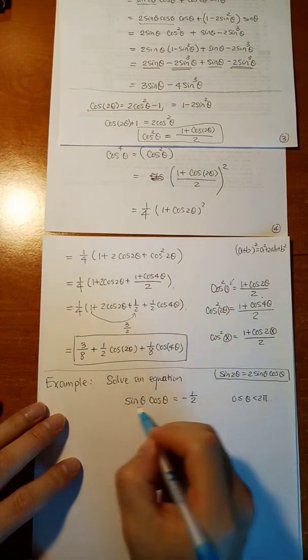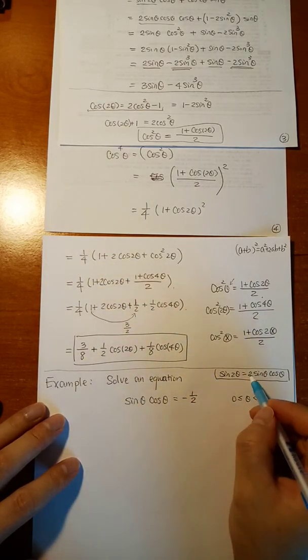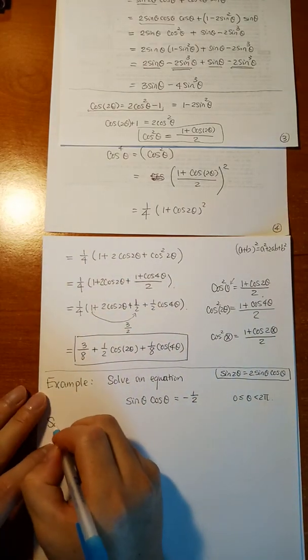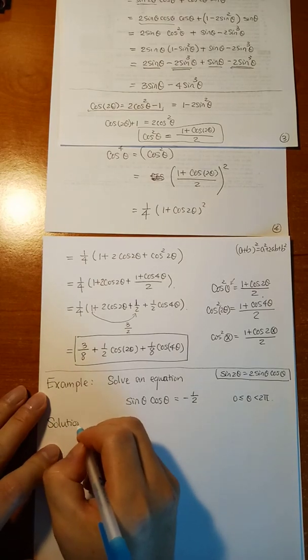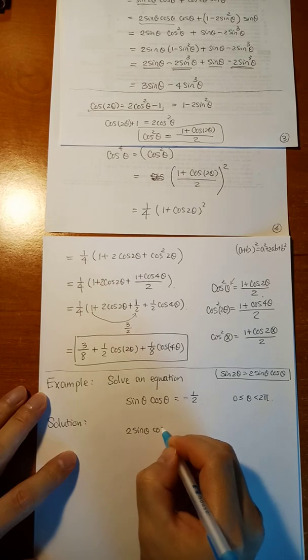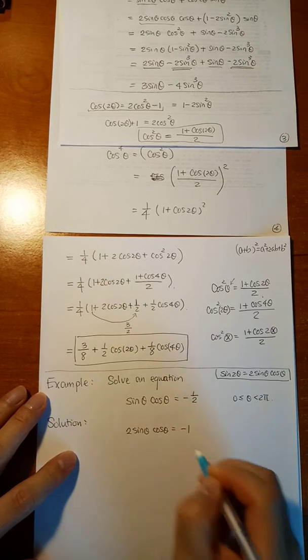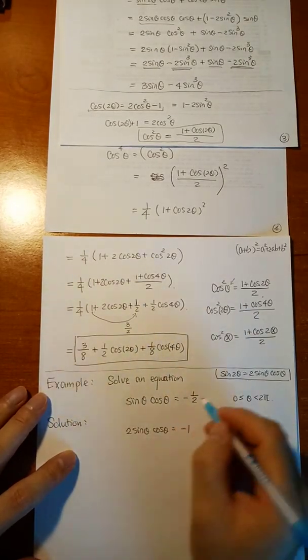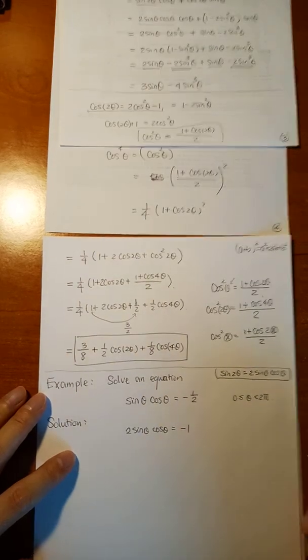So we multiply this equation by number 2. The left hand side and right hand side are both multiplied by 2.